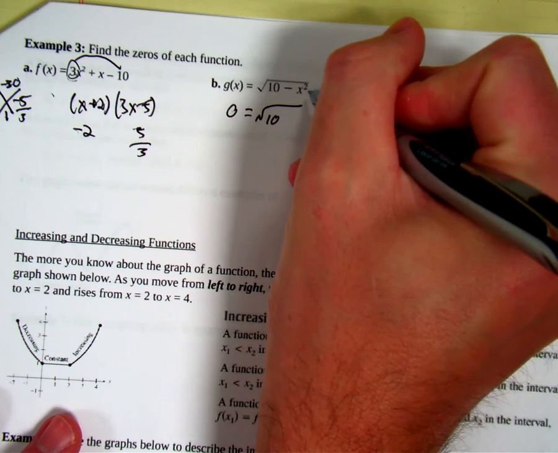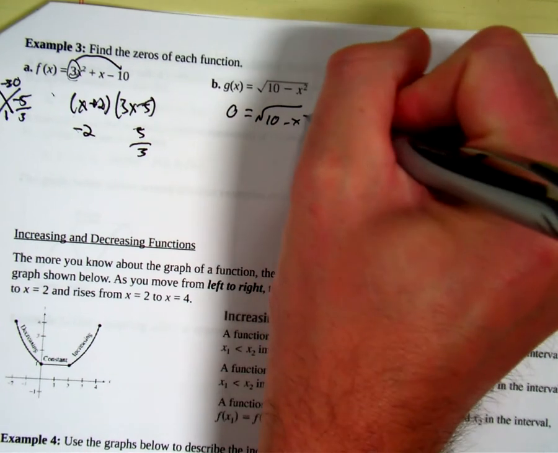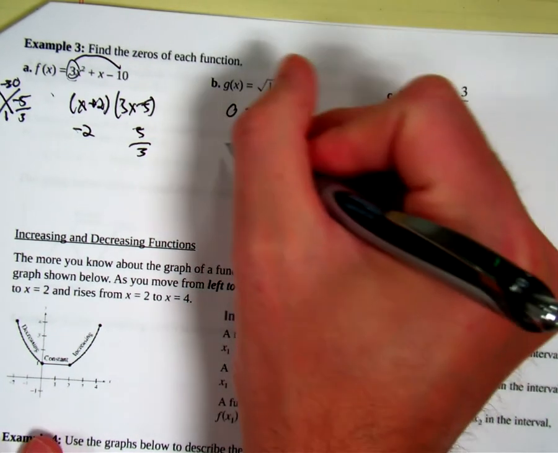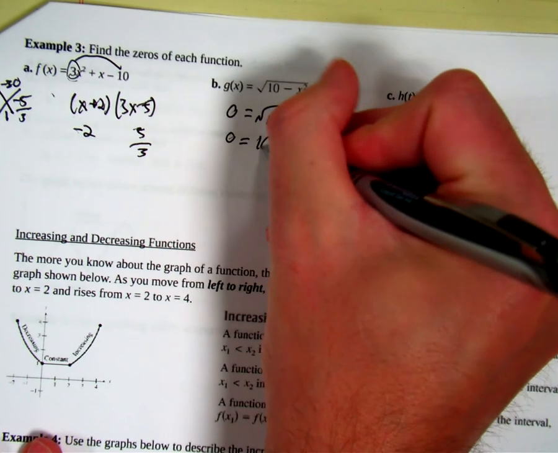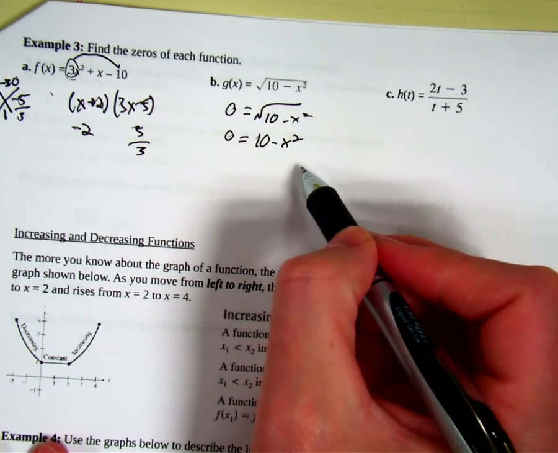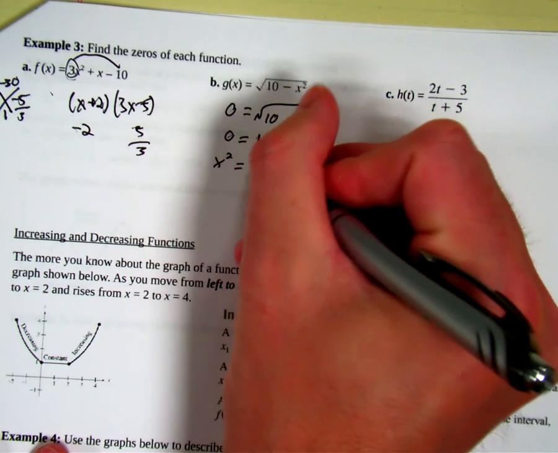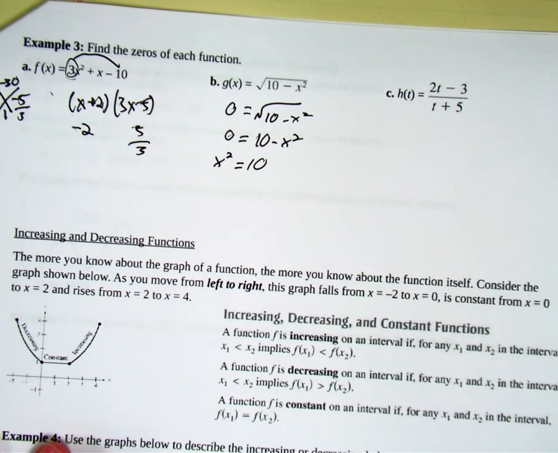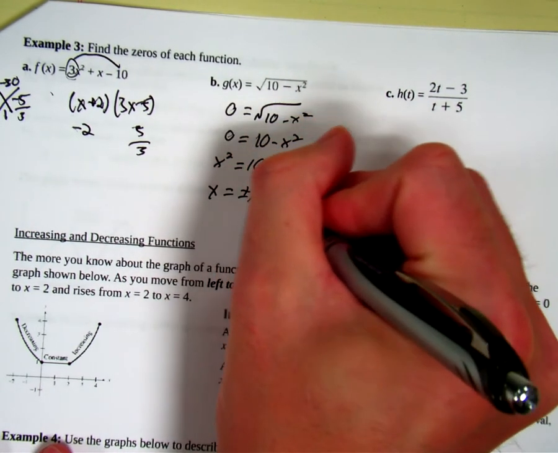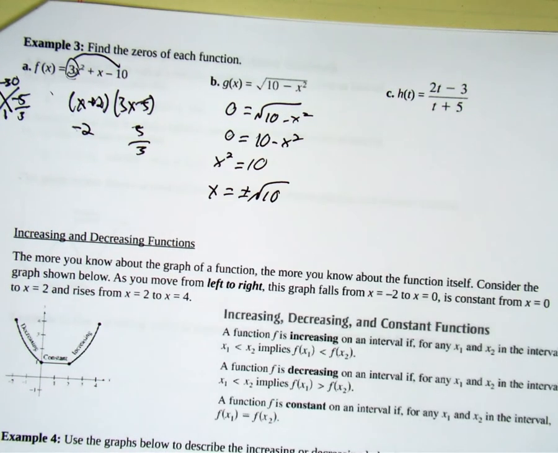So where would this equal 0? All right, square both sides. 0 equals 10 minus x squared. Make it nice on yourself. Add the x squared over. So now it's positive. Square root both sides, and x is going to equal plus or minus the square root of 10. Those would be our roots.